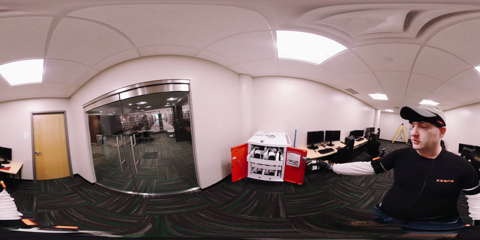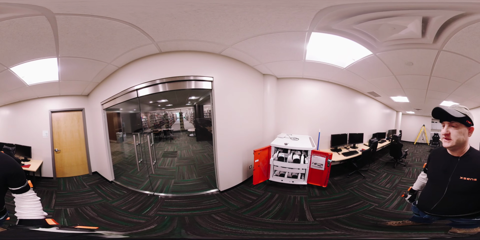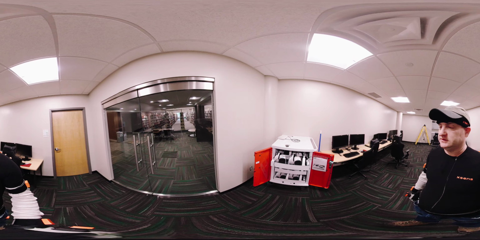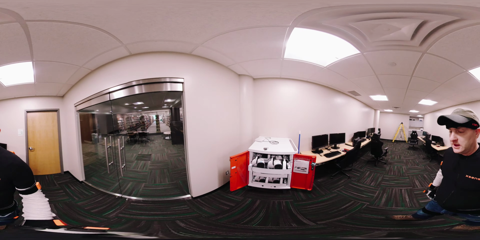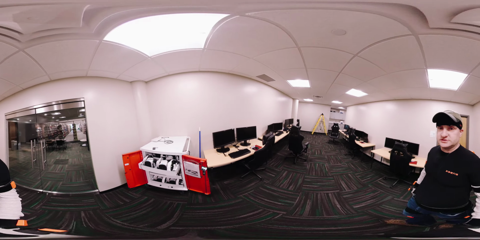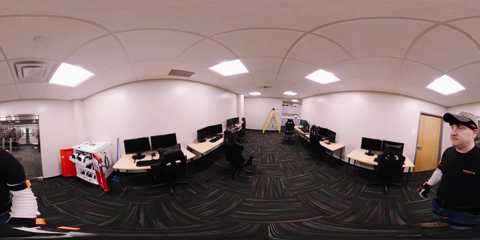Over here in this corner, we have the 24 headset VR classroom kit where we can have 24 students experiencing VR at the same time. And that's guided with a Lenovo tablet where the instructor can point things out in the tablet and the students can see them in real time inside the VR headsets.